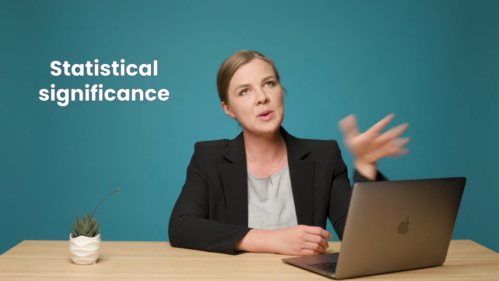Statistical significance is basically this statistical concept that says that there are enough results, there are enough people opting into your form to say for sure that yes, B variation will win even when we extrapolate these results into a larger sample of people.